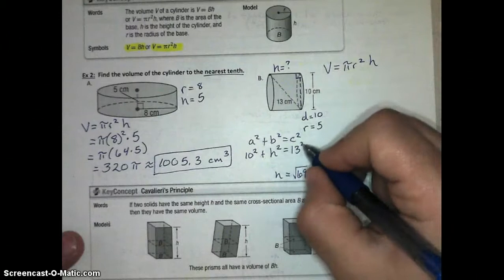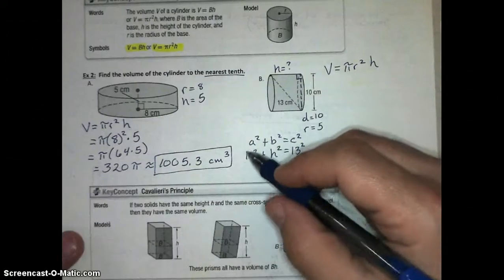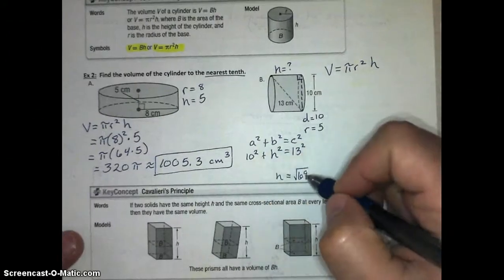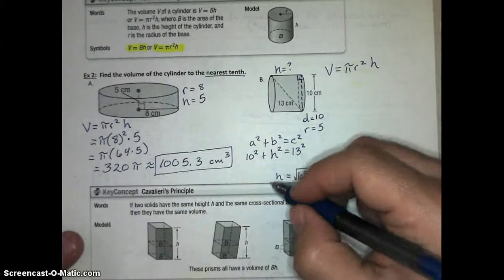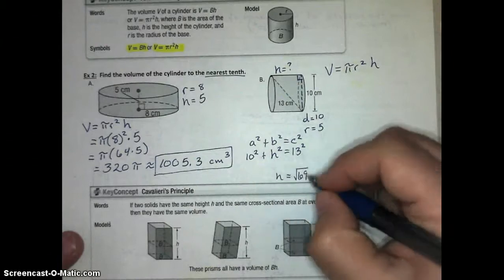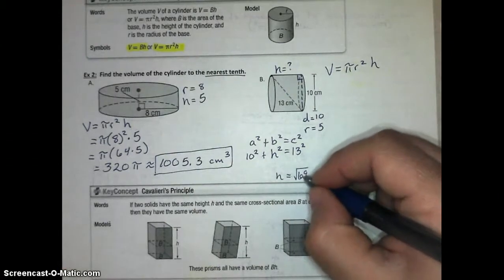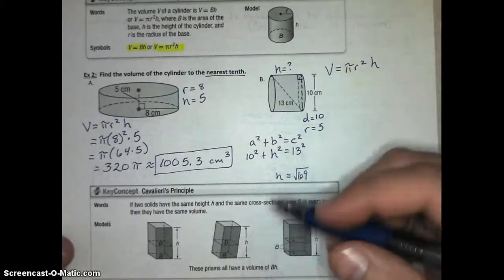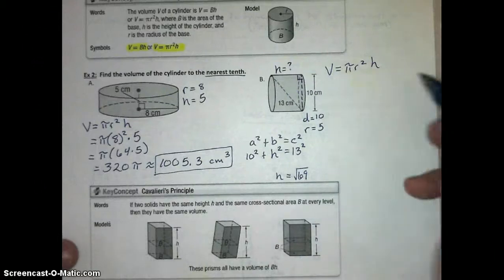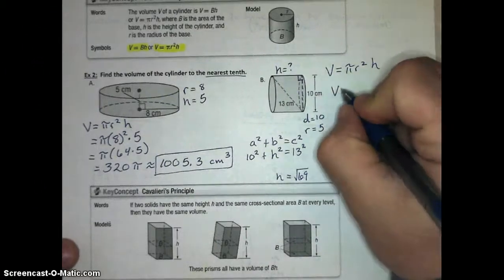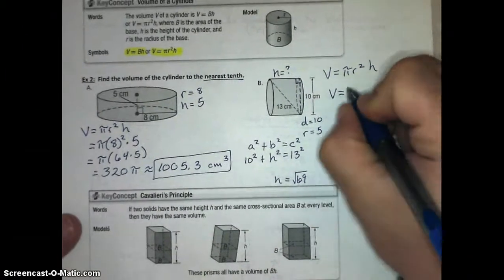13 squared is 169, 10 squared is 100, so when I subtract 100 from both sides, I get 69 for h squared, and when I take the square root of both sides, that's what the height ends up being. And I want to leave it written that way so that I don't have to use a rounded answer to do another calculation. So here's what our volume formula looks like when I plug in the values.